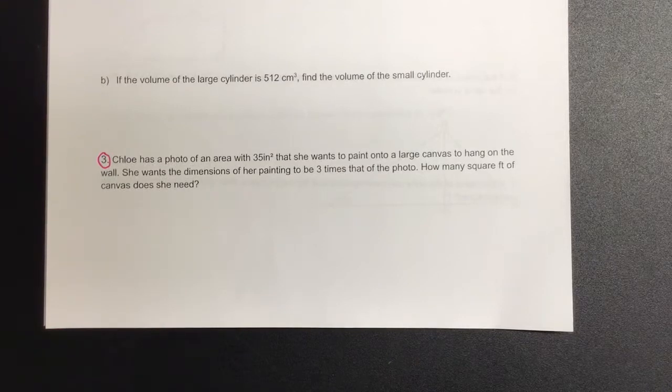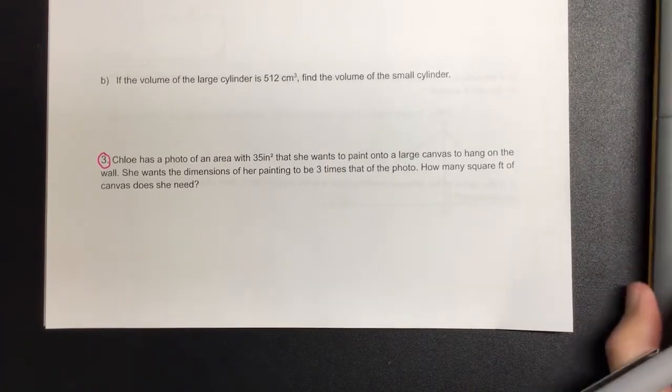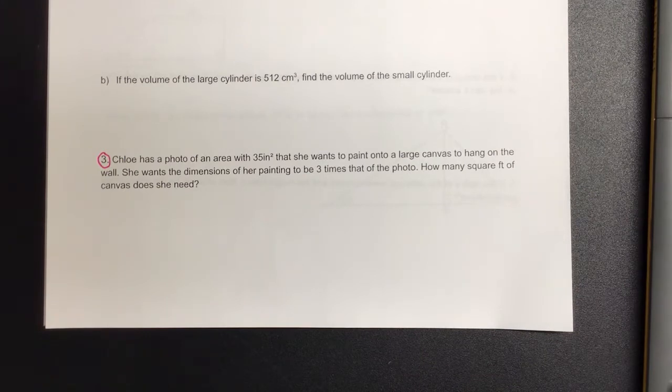Emily has a photo of an area with 35 inches square that she wants to paint onto a large canvas to hang on the wall. She wants the dimensions of her painting to be 3 times that of the photo. How many square feet of canvas does she need?